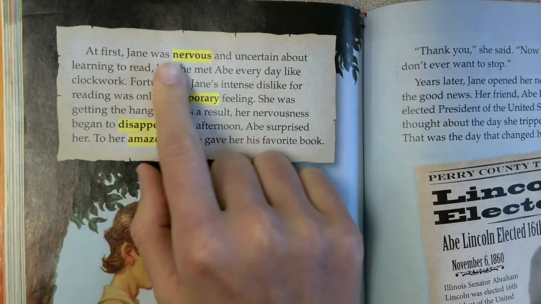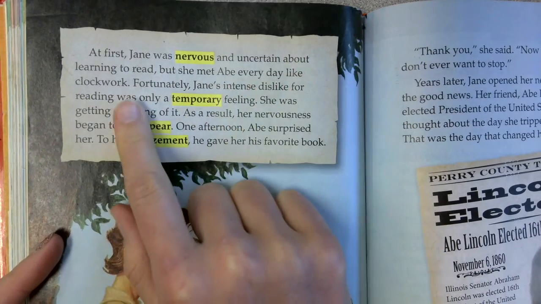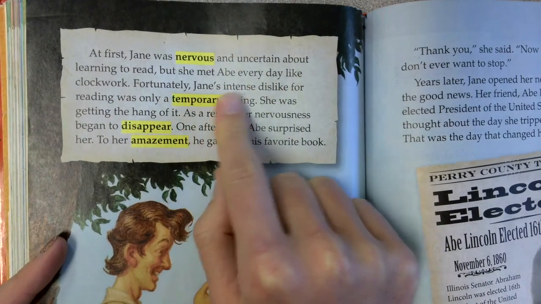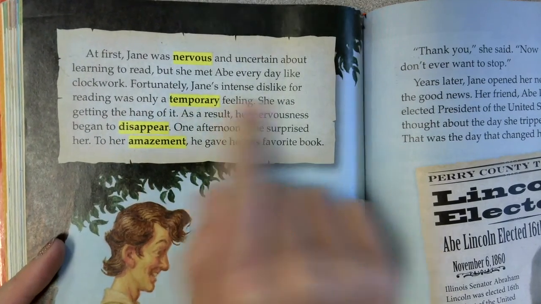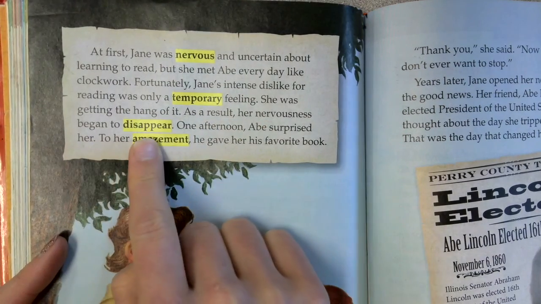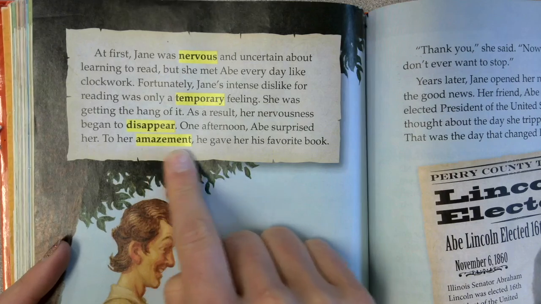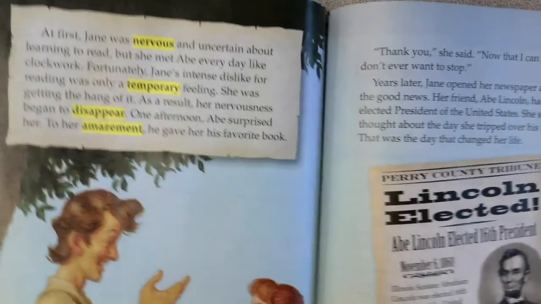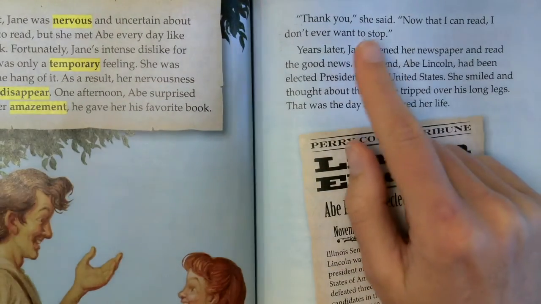At first, Jane was nervous and uncertain about learning to read, but she met Abe every day like clockwork. Fortunately, Jane's intense dislike for reading was only a temporary feeling. She was getting the hang of it. As a result, her nervousness began to disappear. One afternoon, Abe surprised her. To her amazement, he gave her his favorite book. "Thank you," she said. "Now that I can read, I don't ever want to stop."